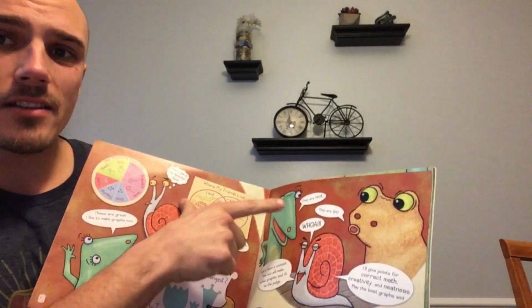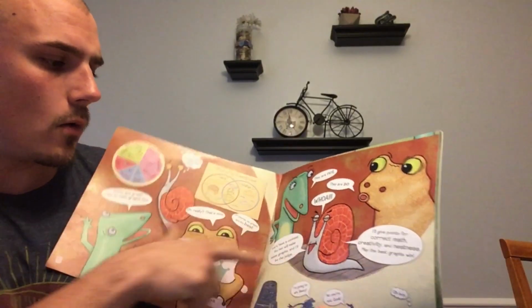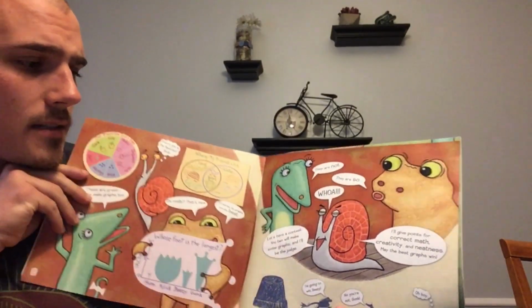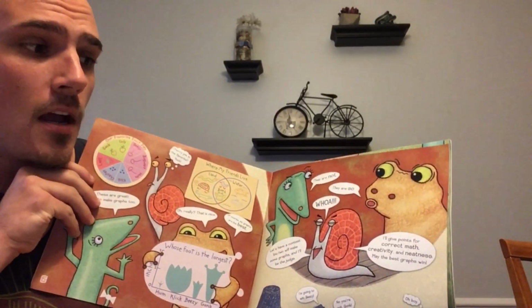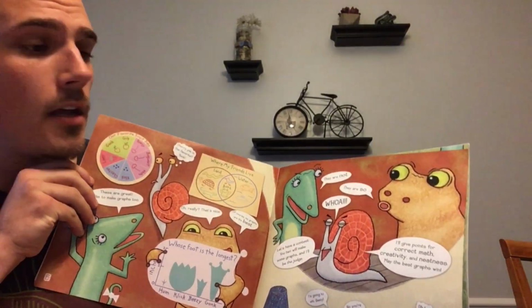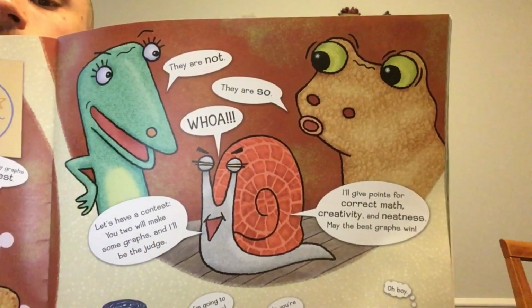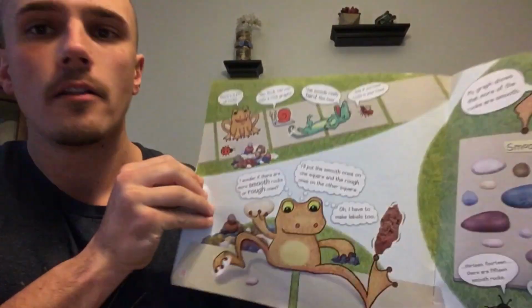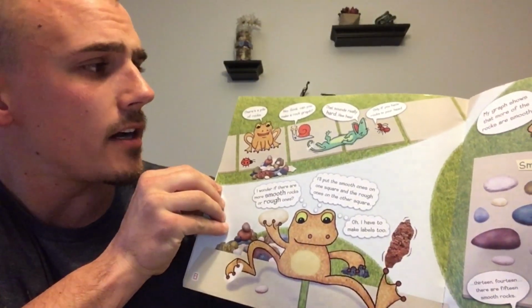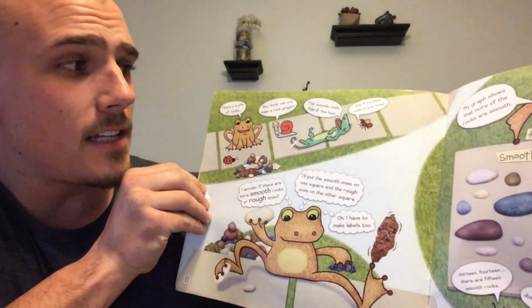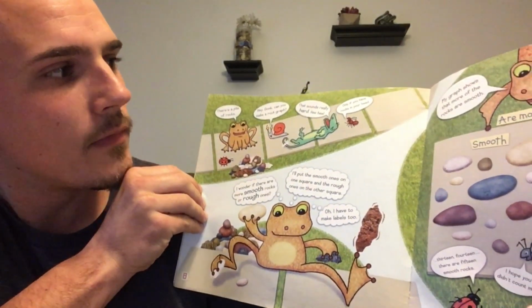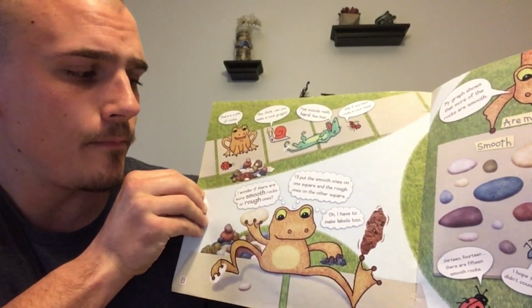They are not. They are so. Whoa! Let's have a contest. You two will make some graphs, and I'll be the judge. I'll give points for correct math, creativity, and neatness. May the best graphs win. There's a pile of rocks. Hey Gonk, can you make a rock graph? That sounds really hard, hee hee. Only if you have rocks in your head.